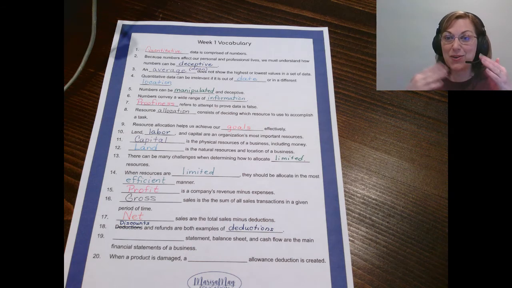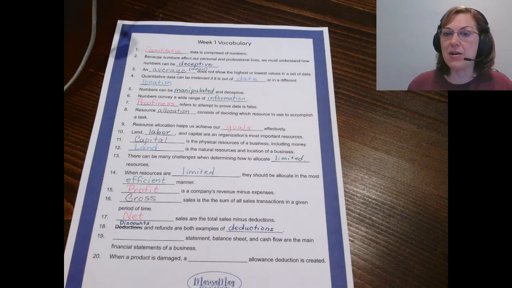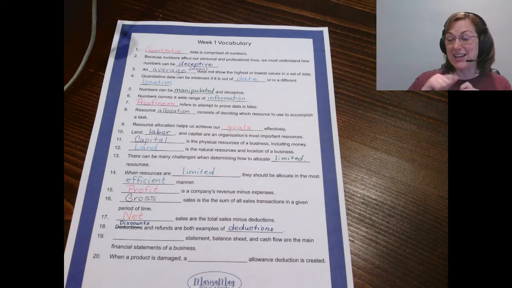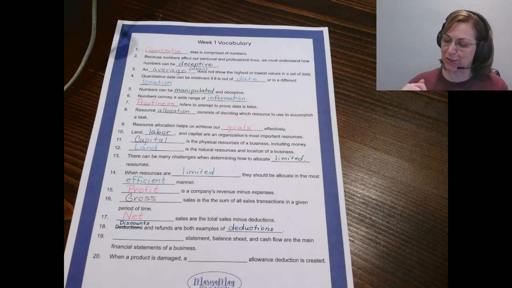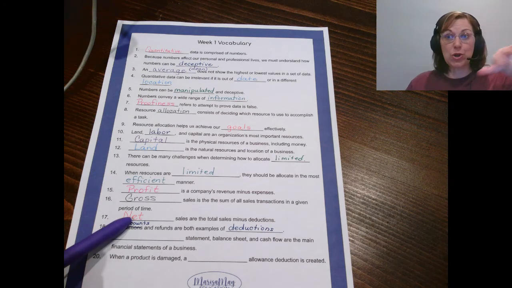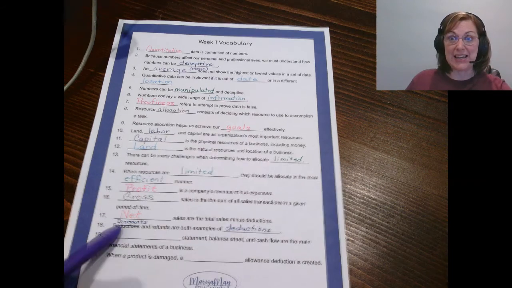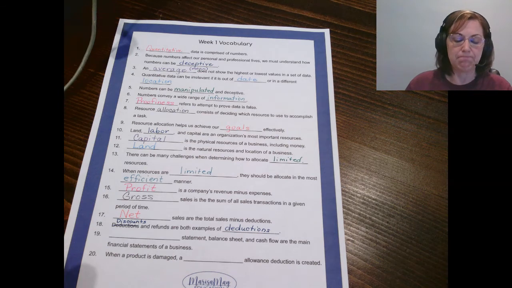So whether we take a discount, right, the 25% off of our items, or we have to issue a refund because of a damaged product or something of that nature, both of these are considered deductions. And so our net sales, going back to number 17, that's our total sales minus any of these discounts or refunds that we have to make there.